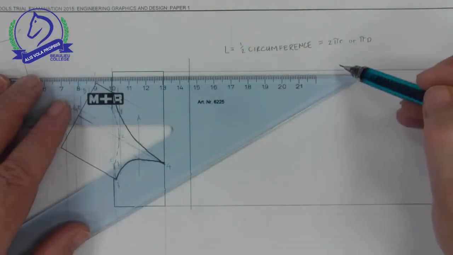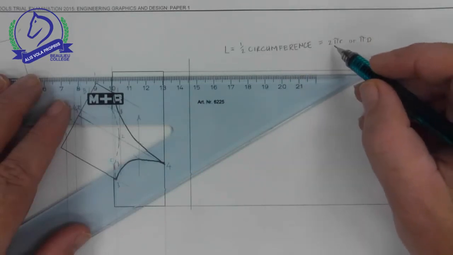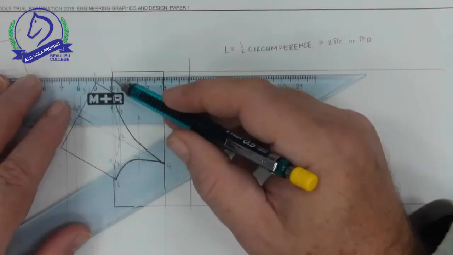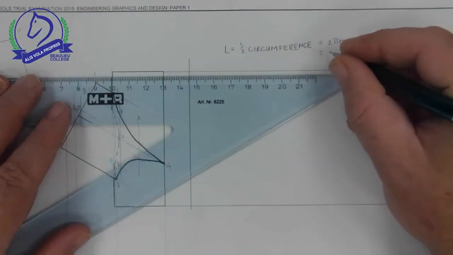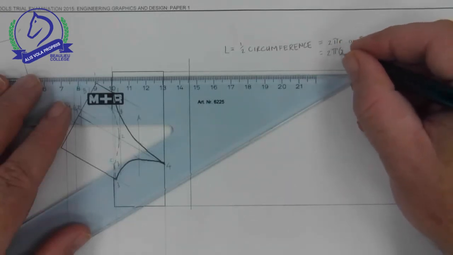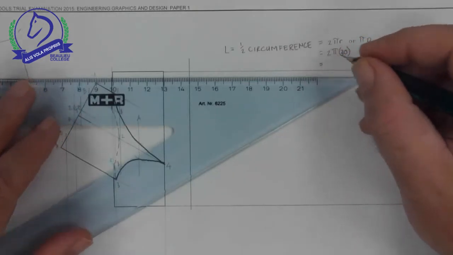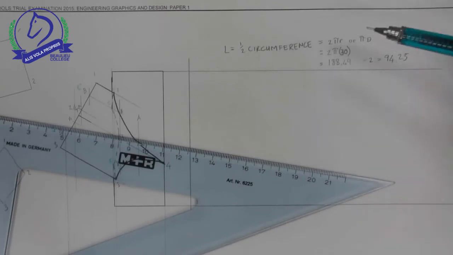Now remember, the length that we need to mark off now is half of the circumference. Remember the calculation for your circumference could be 2 pi r or pi d. I've measured my radius here to be 30. So if I just do that calculation, there's a calculation. Remember, that gives us 188, and we need half of that because we're only doing half of the circumference. So we need to mark off a distance of 94.